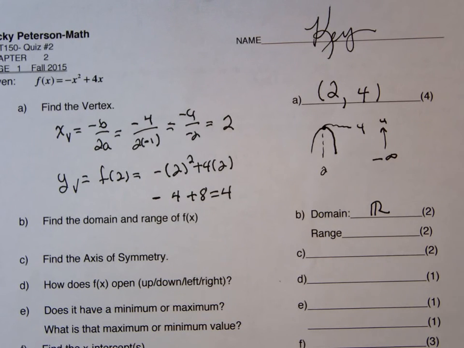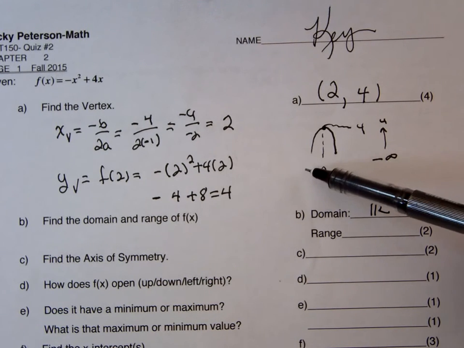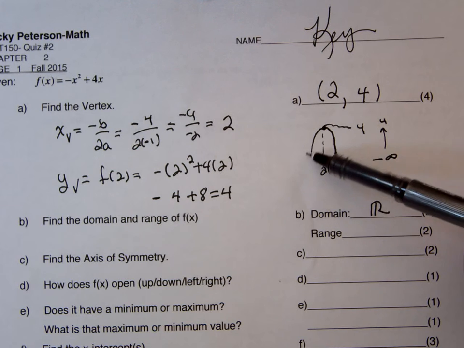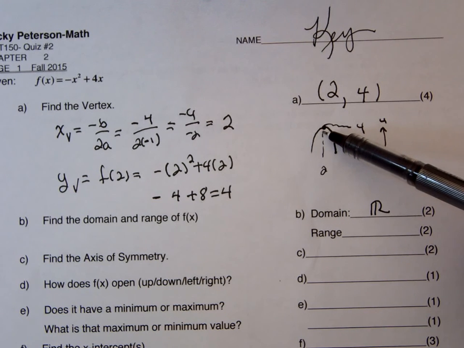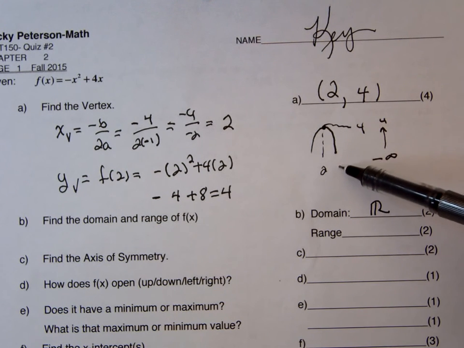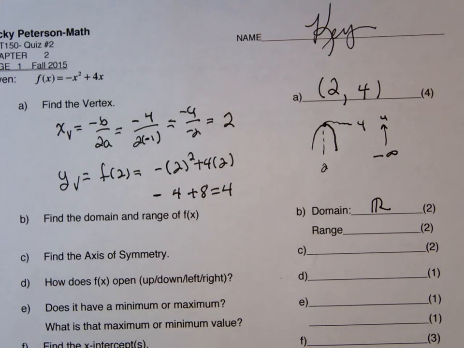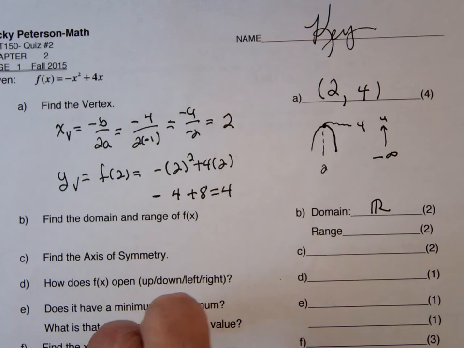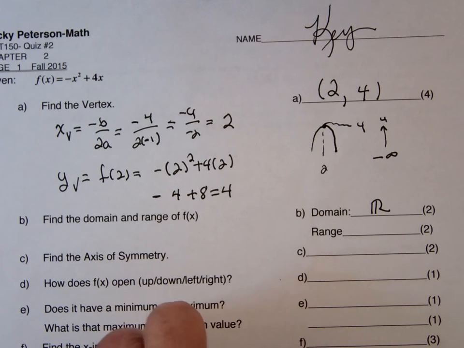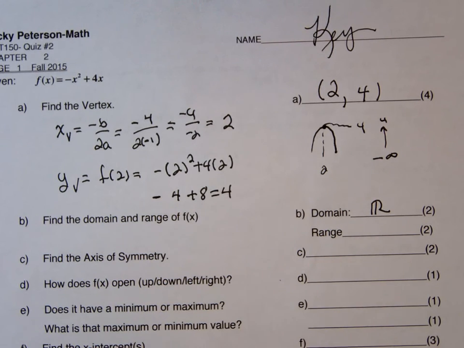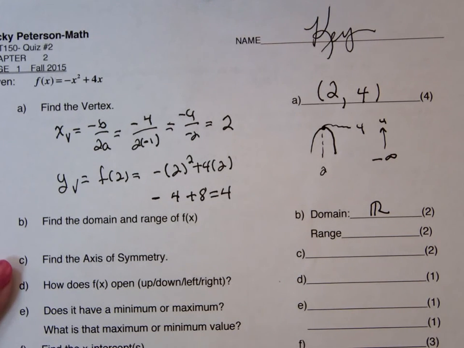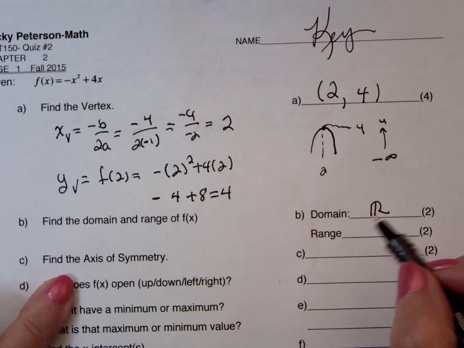I also can answer increasing or decreasing because on the left-hand side, until you hit 2, it's increasing. On the right-hand side, from 2 on, it's decreasing. So just from this, I can answer a lot of stuff without doing any more calculations. The only thing I have left to do calculations on would be the x and the y-intercepts. So, well, we'll go down through now.